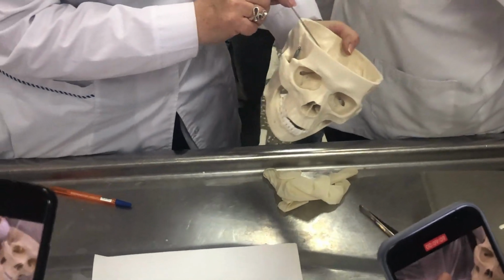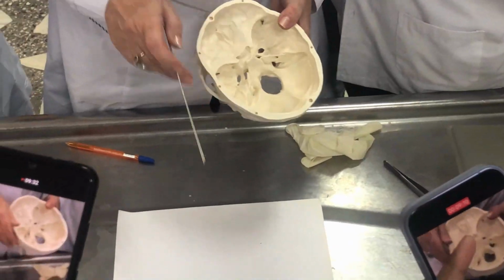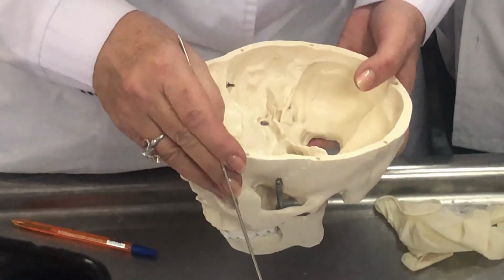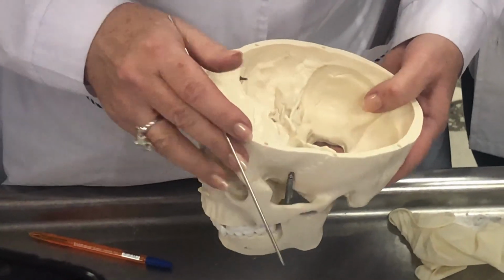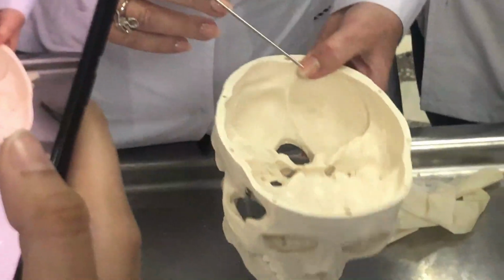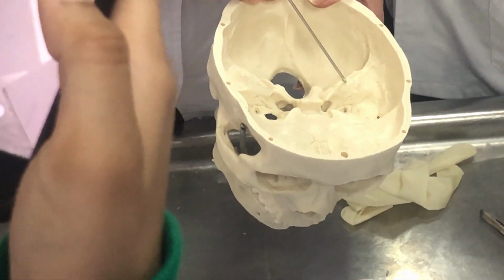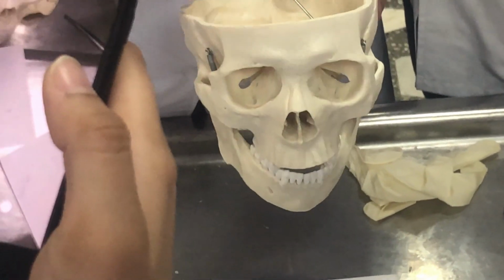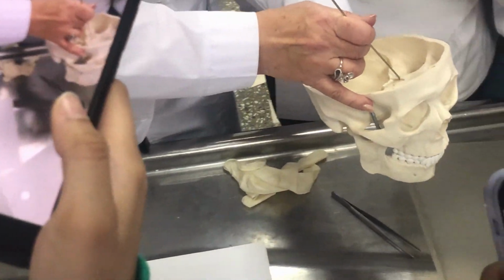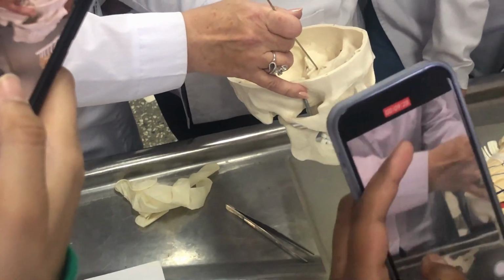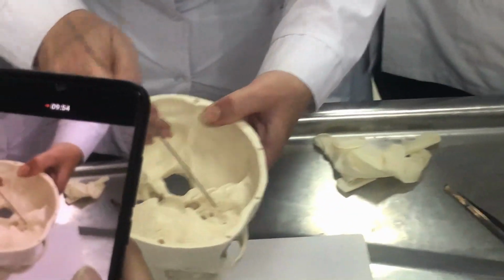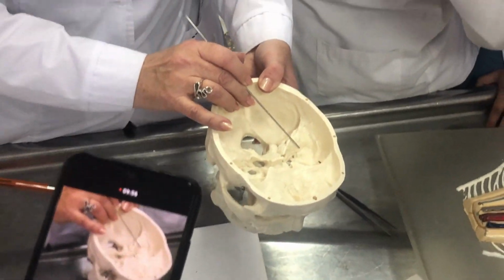Porus acousticus internus. Right? Look, this is the pyramid. Very important. It's the entrance to the facial canal. Look, it runs perpendicular to the long axis of the pyramid till the groove, the sulcus of the greater petrosal nerve, till this groove.